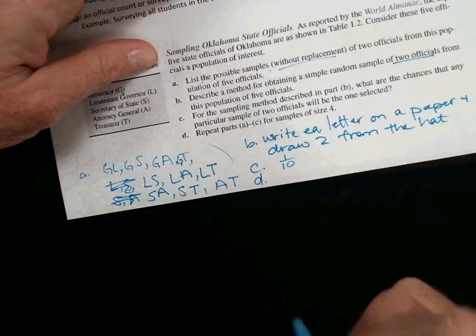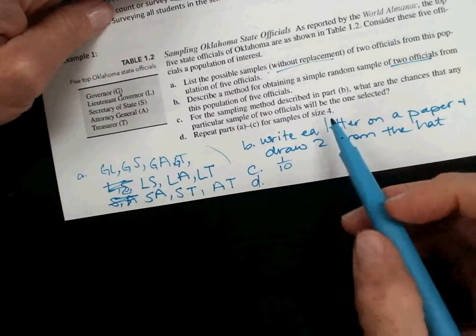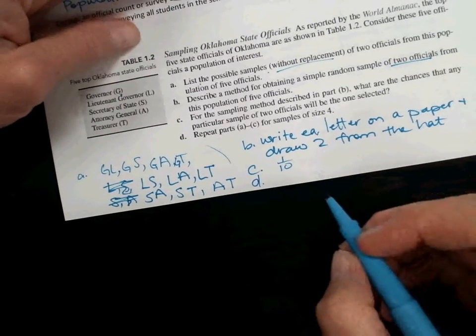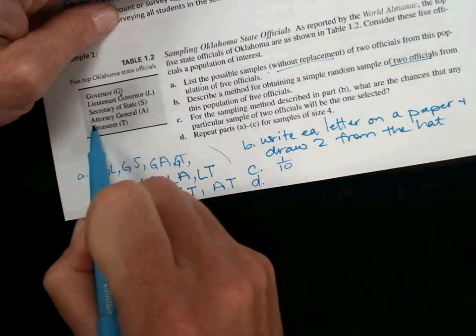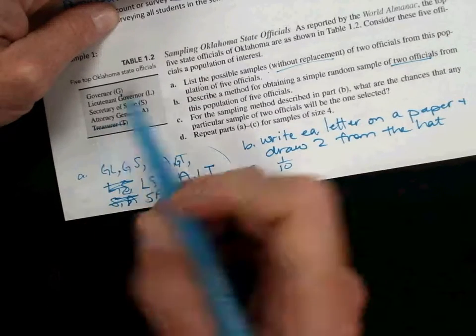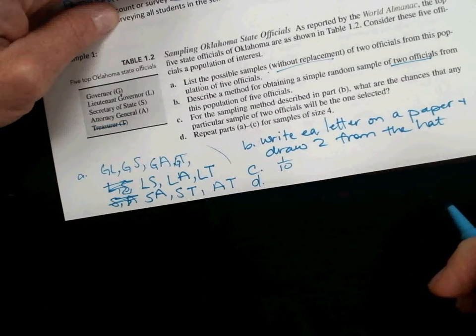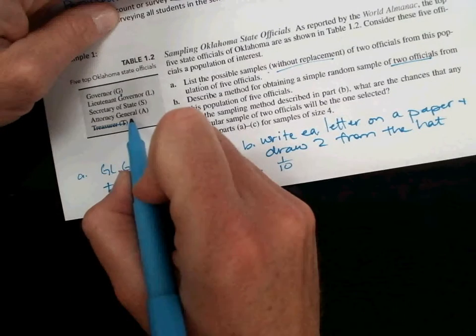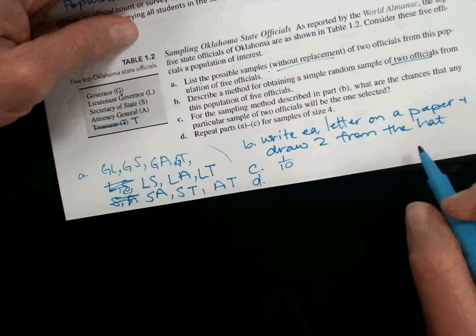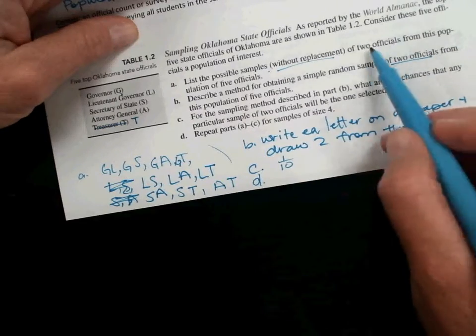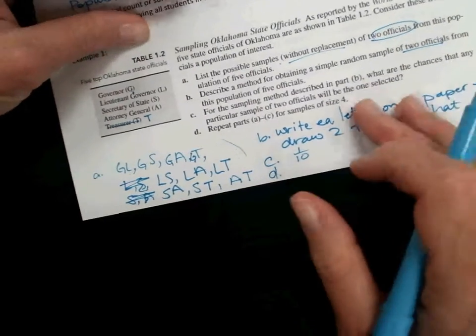Part D, repeat A through C for a sample of size 4. So that would be if we eliminated one of those positions. Nope, it would not be eliminating one position, sorry about that. It would just be, instead of having 2 officials, we would have 4 officials.